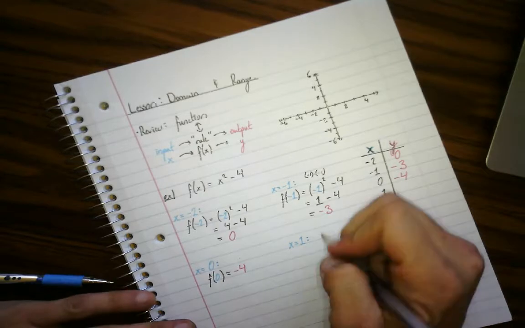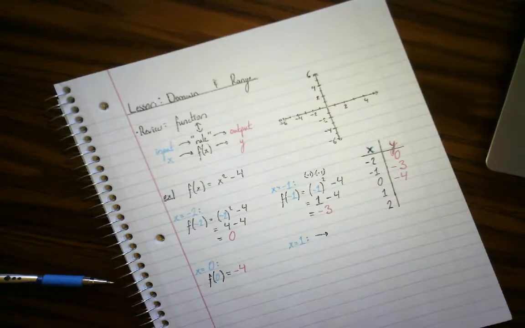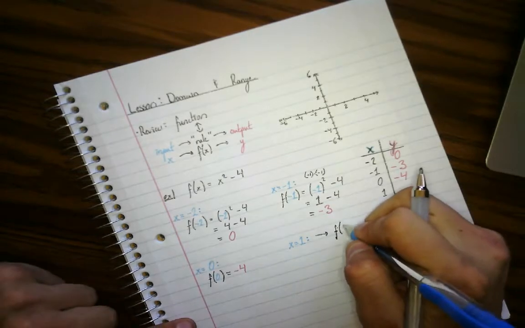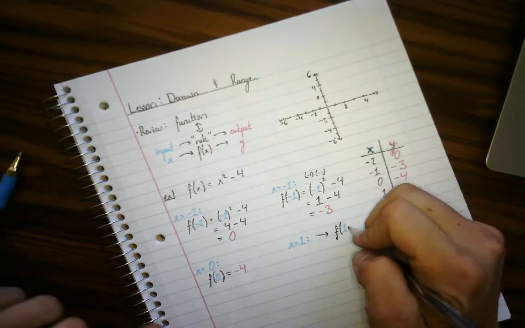And I'll let you check this on your own for the sake of time, but we'll find that our function evaluated at 1 is equal to -3. And then finally x equals positive 2, because we're right down here at x equals positive 2.